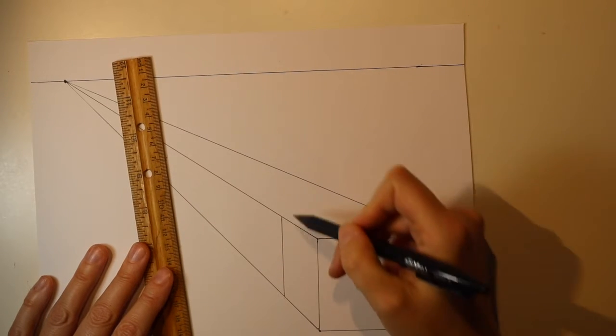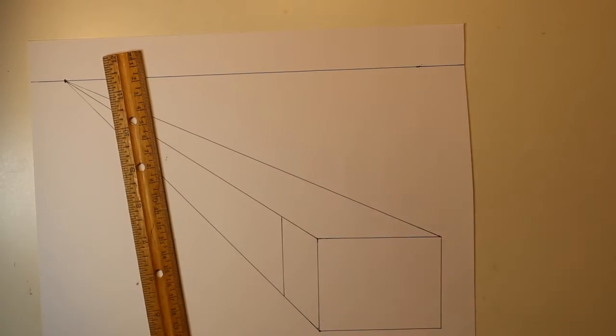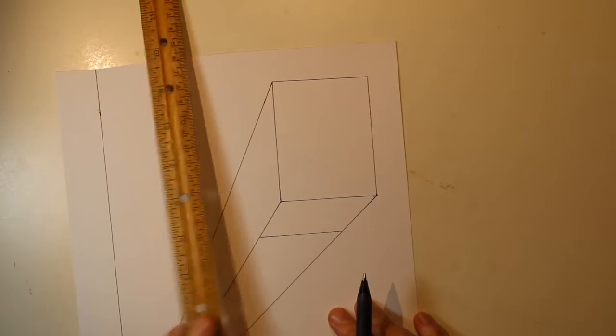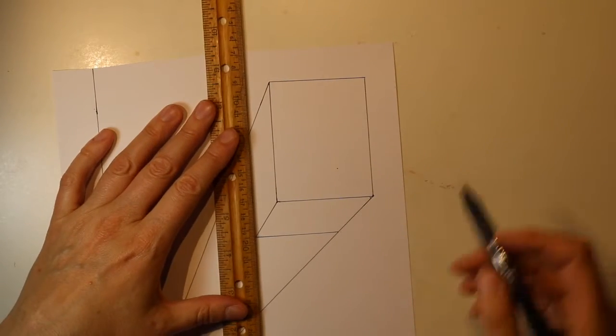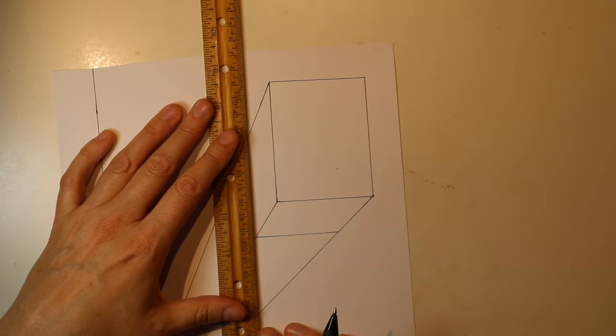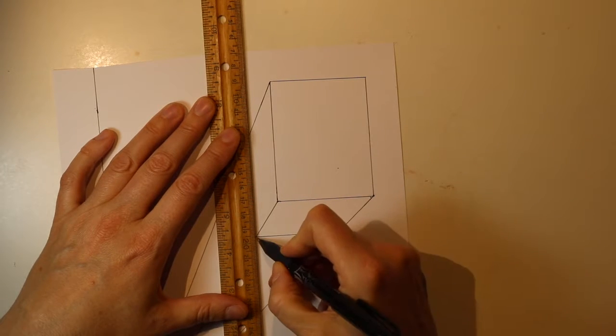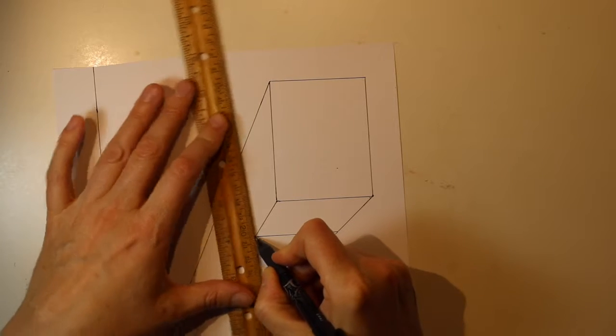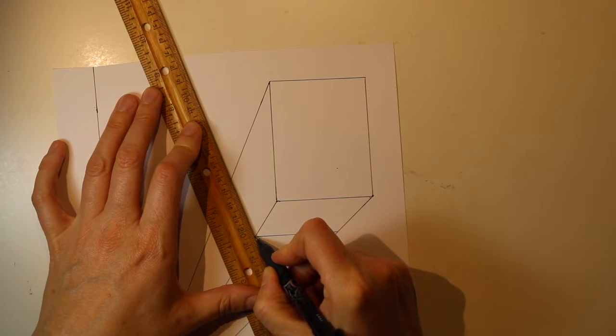See how this line now mirrors that line. So let me now do the top line where it would cut off to make a cube, or rectangular prism as it is here. Maybe I'll put my pen here so I know where I need to stop it. Now make sure when you're doing this you don't turn your ruler.